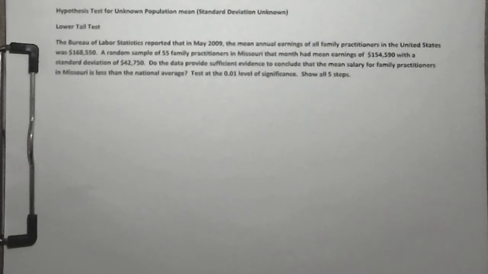The Bureau of Labor Statistics reported that in May of 2009, the mean annual earnings of all family practitioners in the United States was $168,550. A random sample of 55 family practitioners in Missouri that month had mean earnings of $154,590 with a standard deviation of $42,750. Do the data provide sufficient evidence to conclude that the mean salary for family practitioners in Missouri is less than the national average? Test at the 1% level of significance and show all 5 steps.